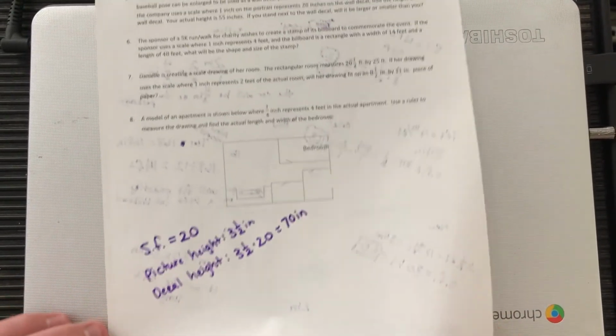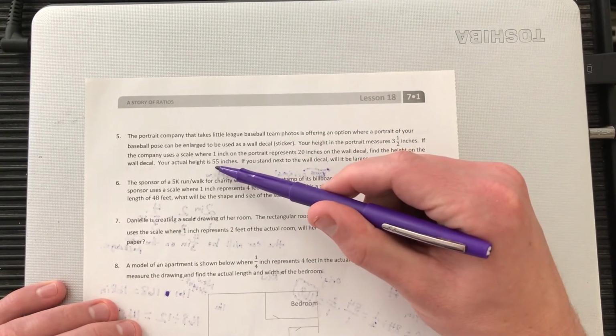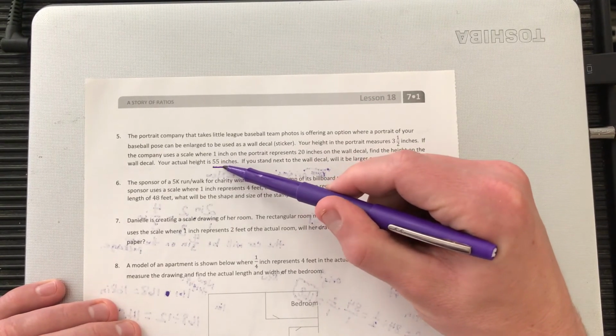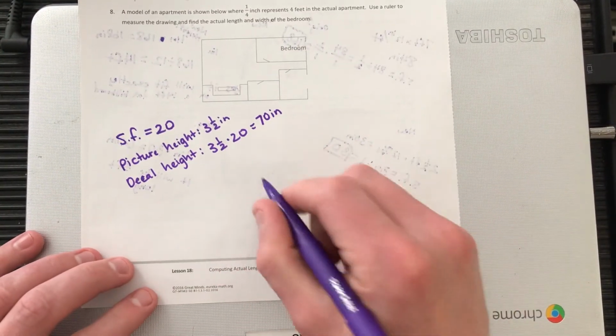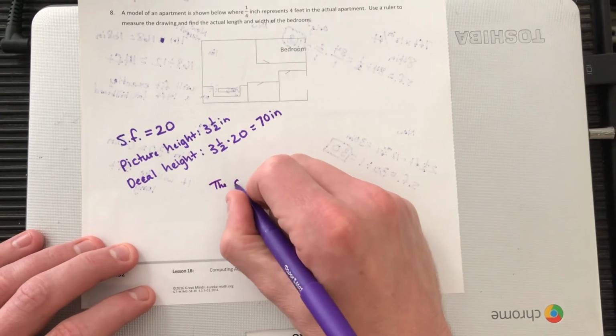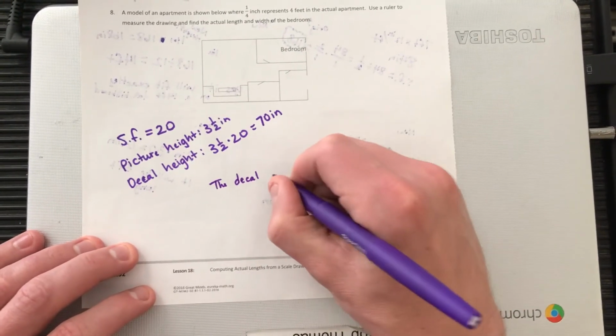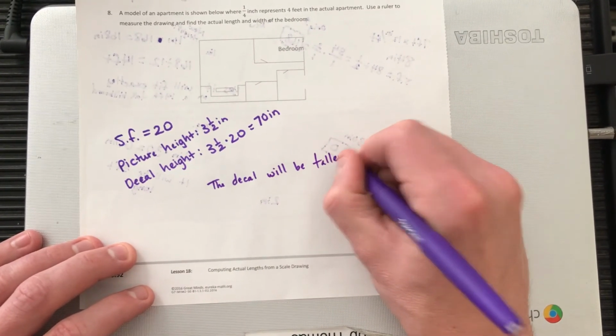And remember the question asked you, will this be taller or shorter than your actual height, which is 55 inches? I think 70 inches is very clearly taller than 55, so let's write a little conclusion that says the decal will be taller than 55 inches.